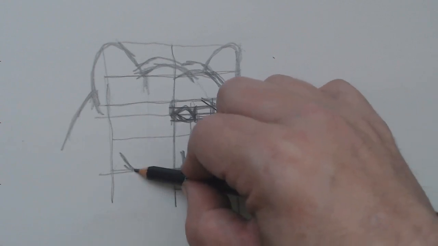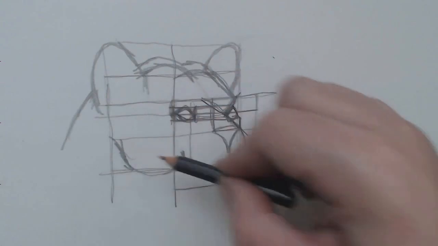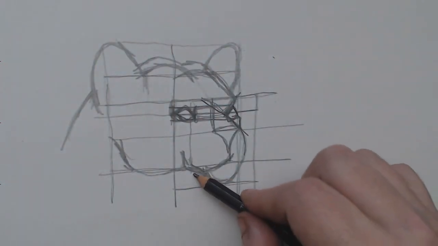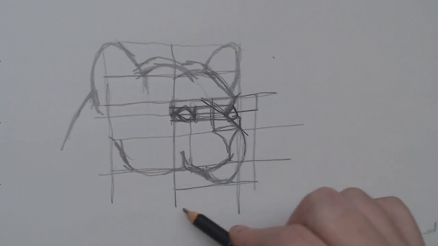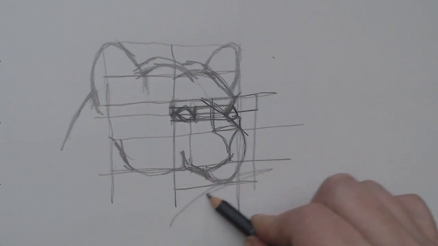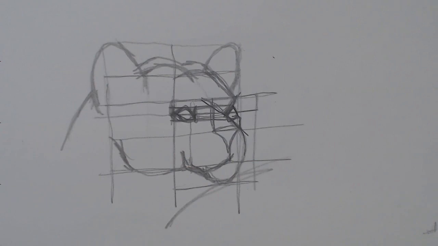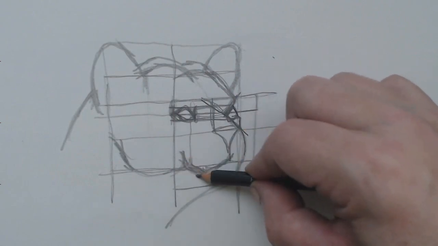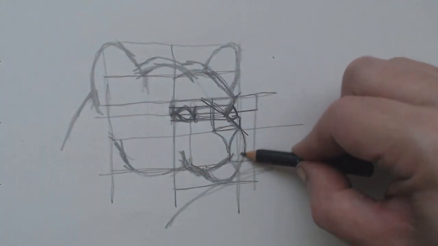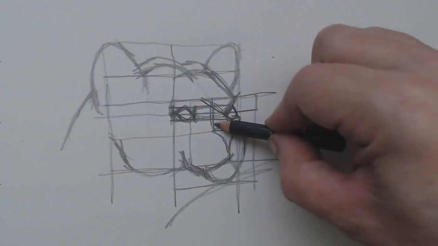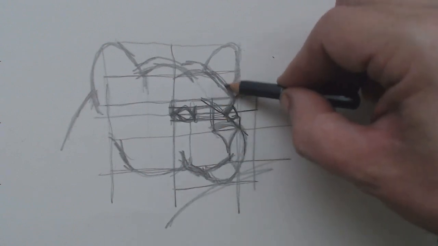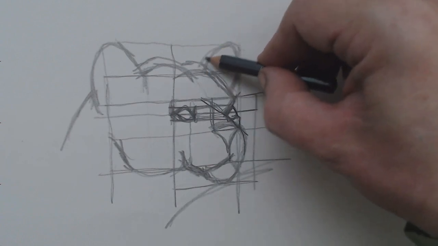We're almost finished. You can make adjustments from here, but you can see how really easy it is by just using structure lines to create and produce any cat, and you can adapt this to virtually any cat you want to do. I'm just going over various bits now, and that is really the drawing done.